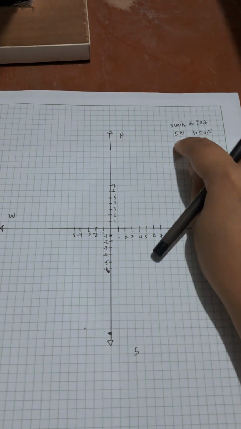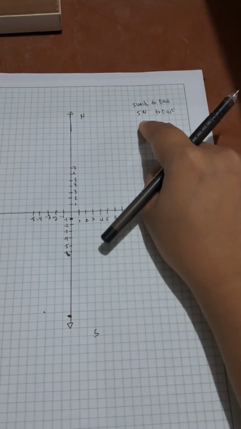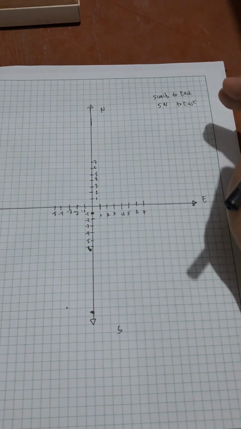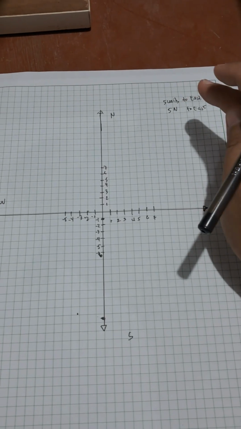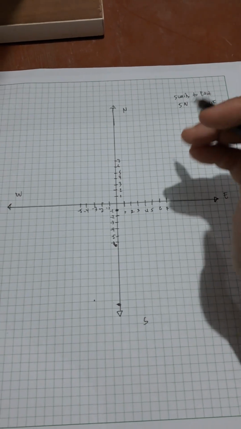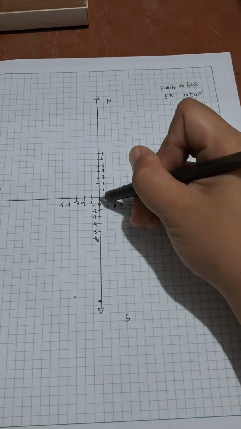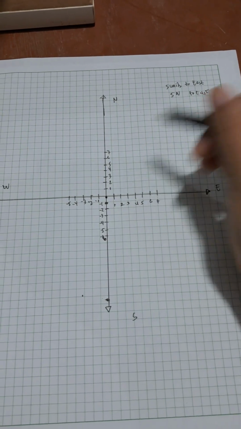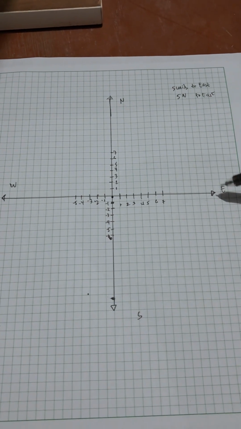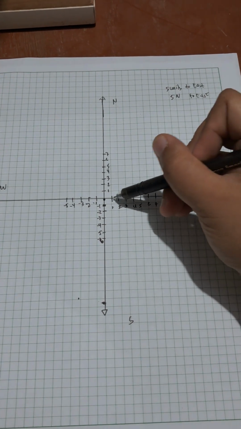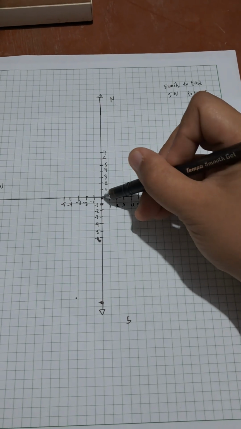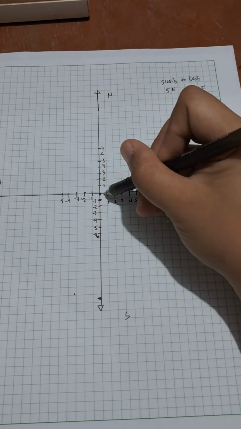So if you're asked to plot or to graph a vector, a force that is 5 newtons to the east, you just have to start at 0, which is at the center, the intersection at 0. And then towards the east, you just need to measure 5 units. 1, 2, 3, 4, 5. 5 units. Make sure you use a ruler, please.